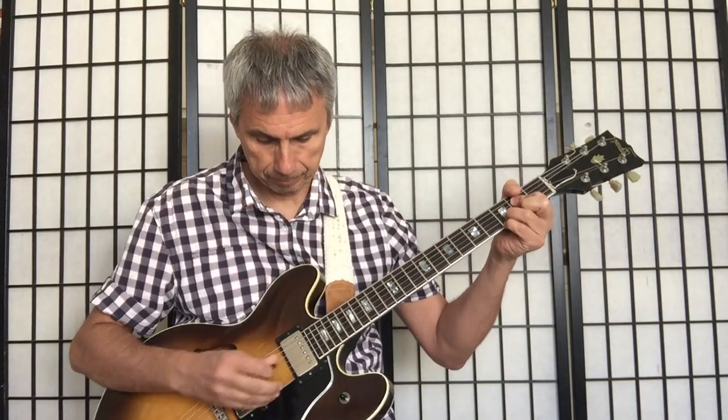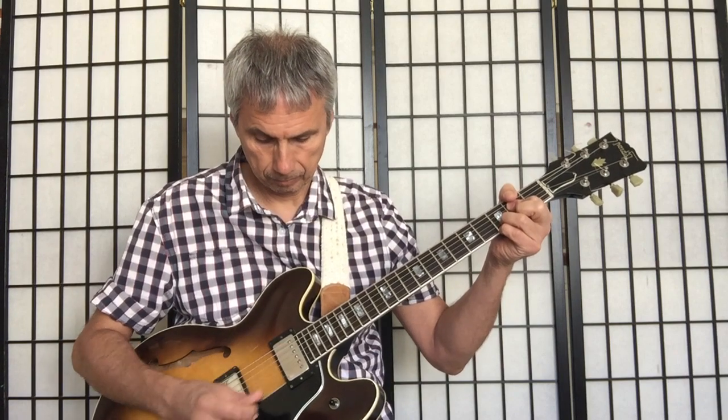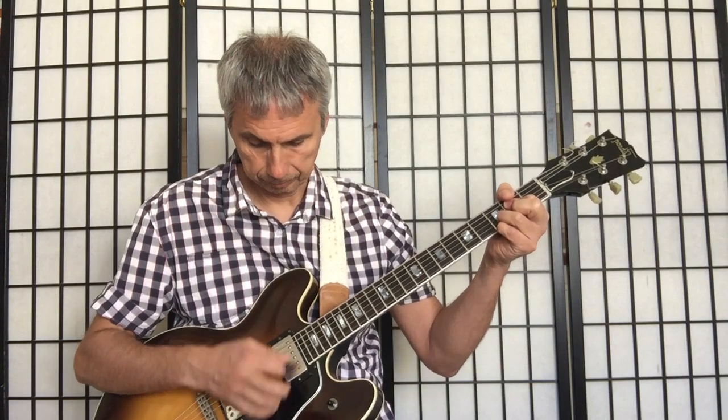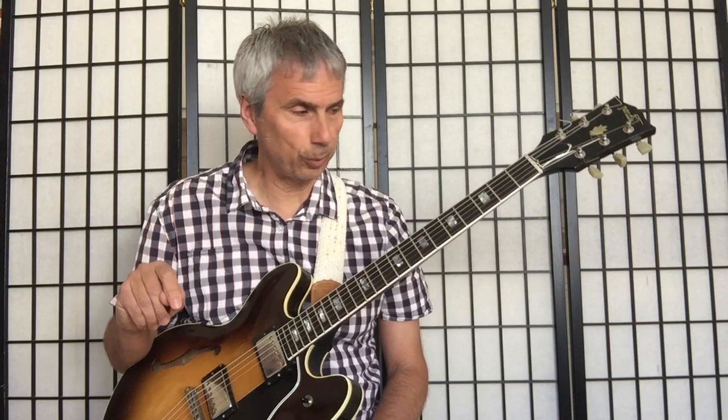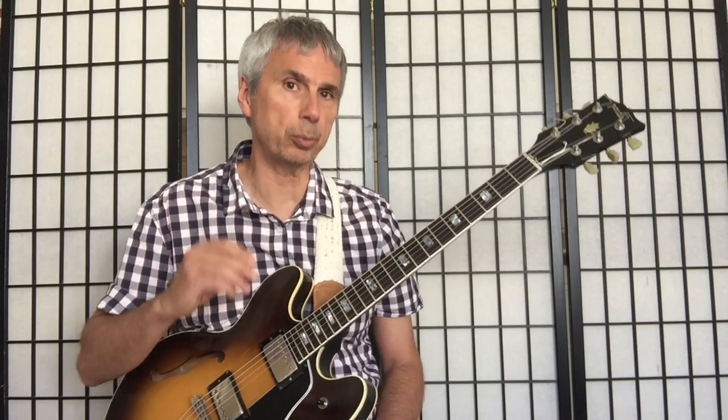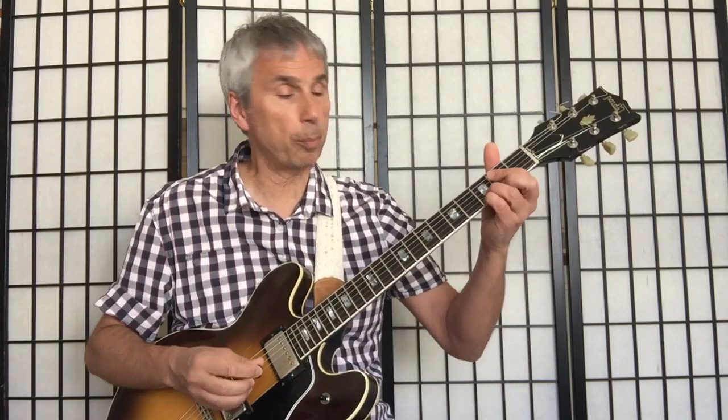So here's the chord. Okay, so there's 4 notes. But that's not why we call it quartal. It's called quartal simply because the interval between each and every note is of a fourth. In this case, even a perfect fourth.